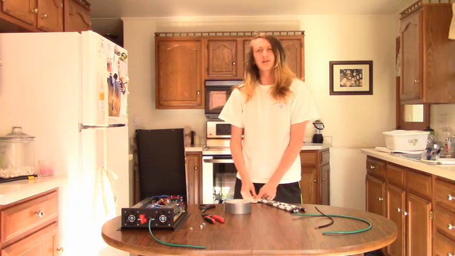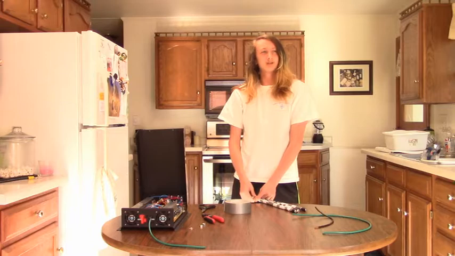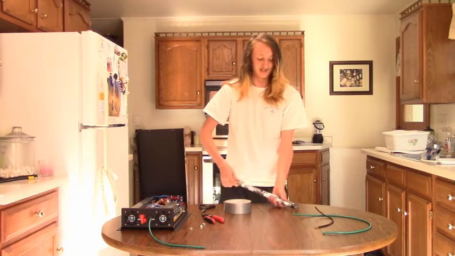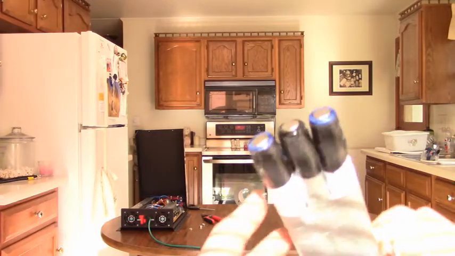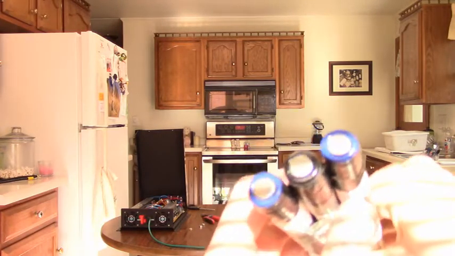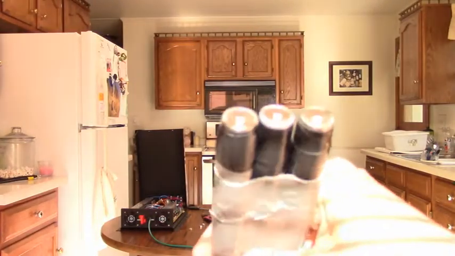Is it me or did the lighting in here change? Probably because it's sunset now. I wonder if you can tell on the camera. So this is what it looks like. It's all negative on one end. It's all positive on the other.